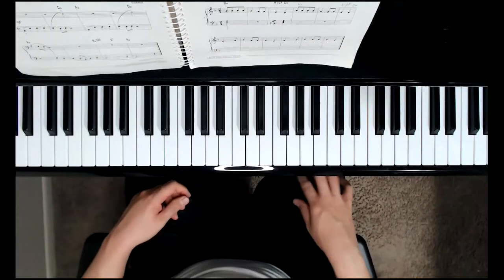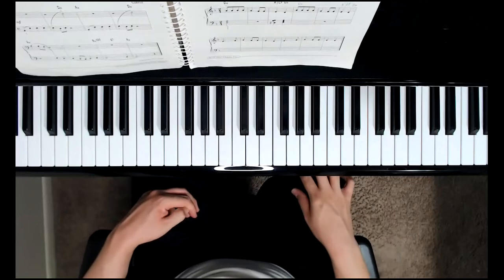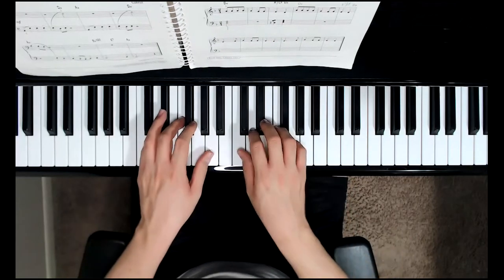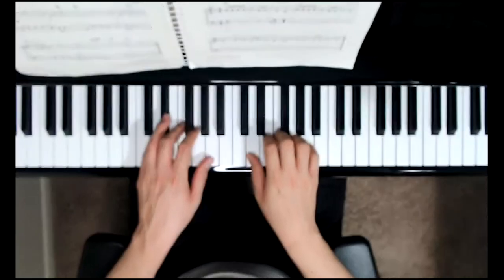If you'd like, you can write these chords in, or you can just simply write the chord symbols above and harmonize it on the spot. Here we go. Let's go ahead and start from the beginning. 1, 2.